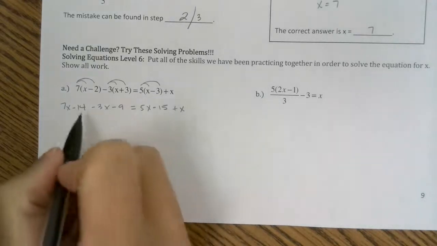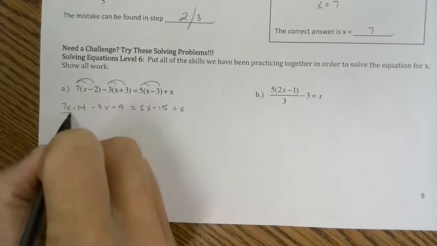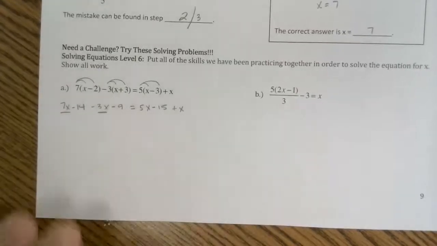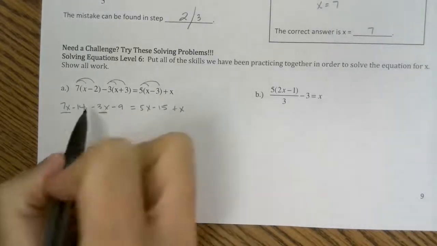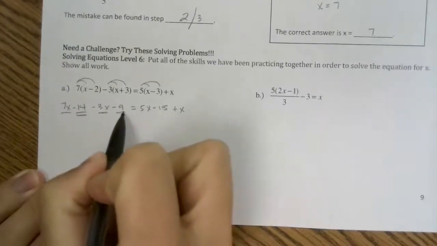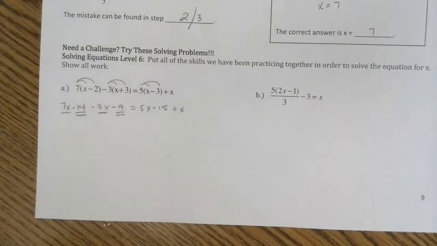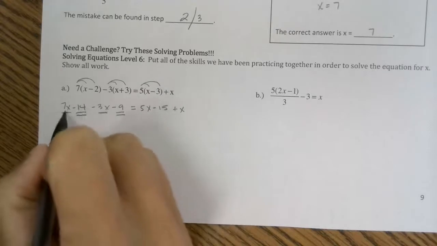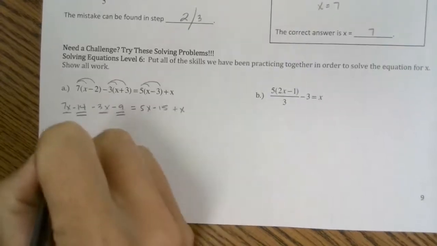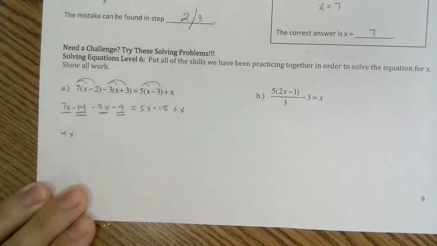We're going to go ahead and combine like terms on this left-hand side. So I'm going to go ahead and underline my like terms. So here, 7x and negative 3x are like terms. Negative 14 and negative 9 are also like terms. So let's go ahead and work on our x's. So 7x minus 3x is 4x.